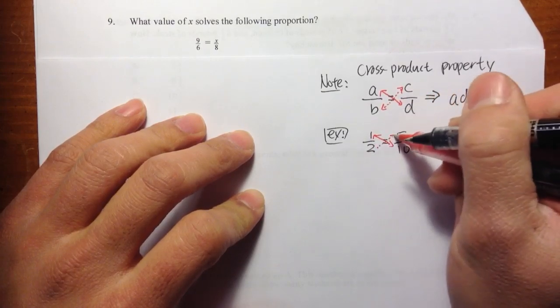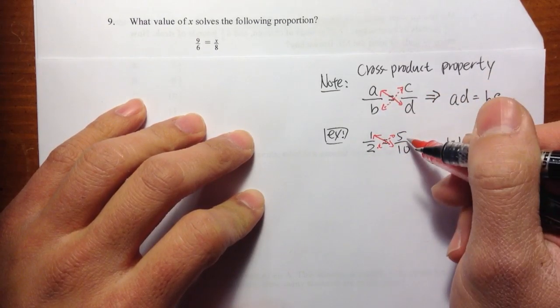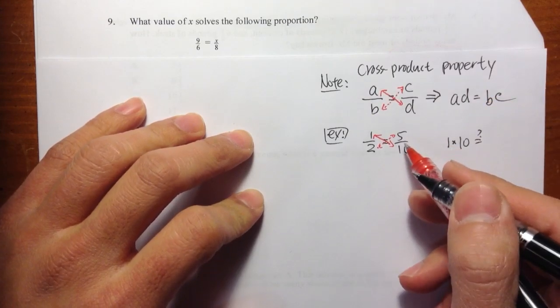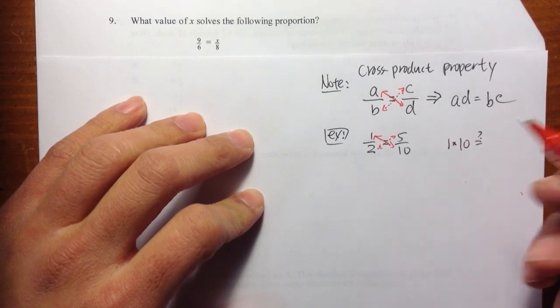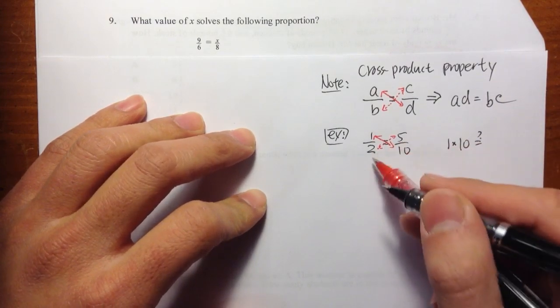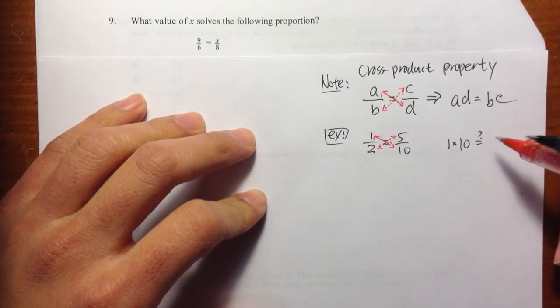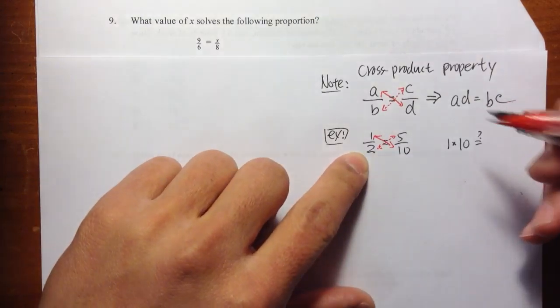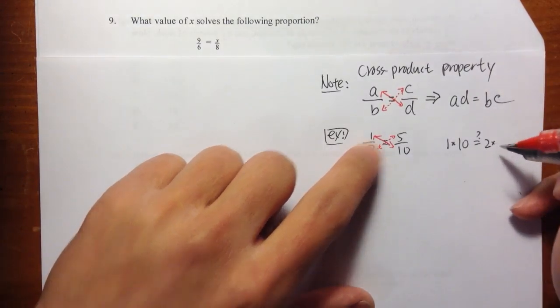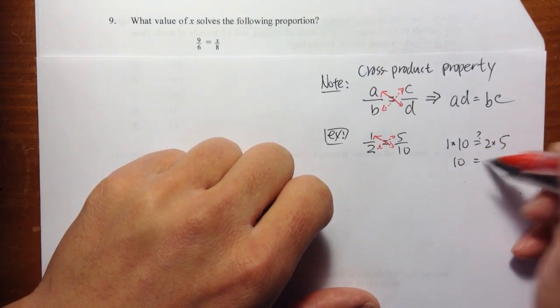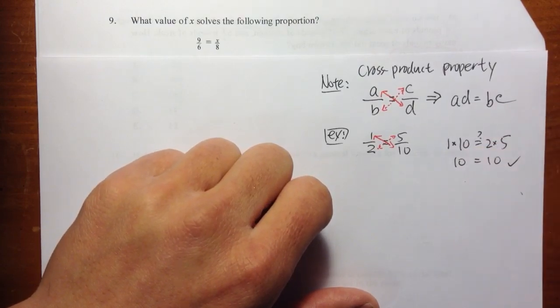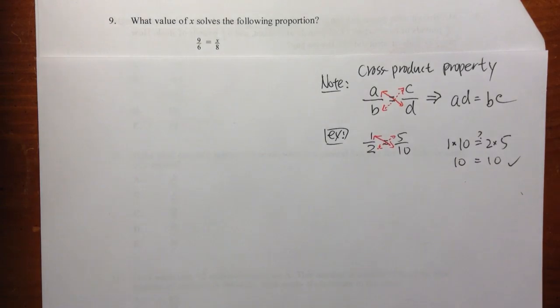Let me take the 2 and multiply by the 5. Notice the order of multiplication doesn't matter. So bc or cb doesn't matter. 5 times 2, 2 times 5 doesn't matter. Let me put it as 2 times 5. Well, 1 times 10 is 10. 2 times 5 is 10 as well, right?